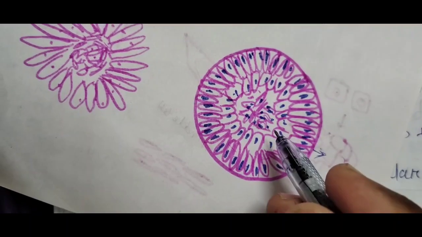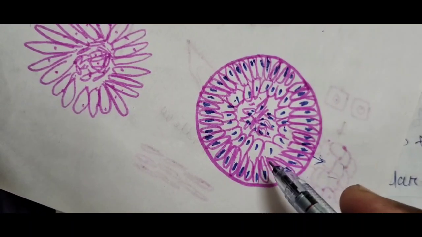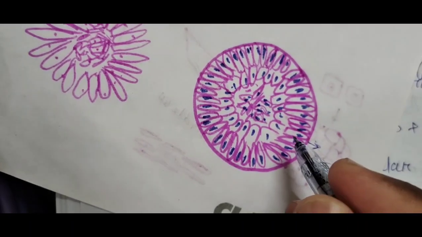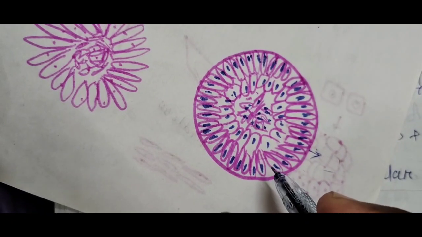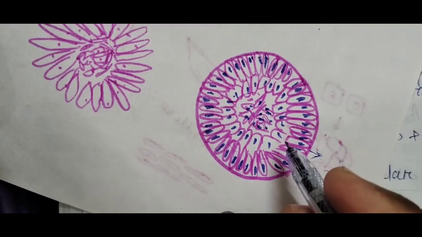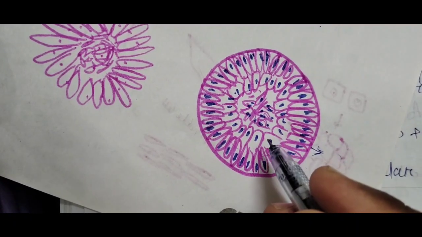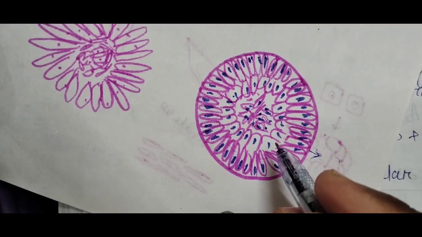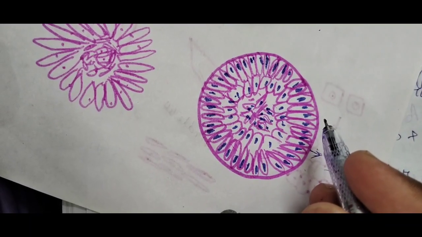This is the rosette-like structure comprising the spindle, columnar, and cuboidal cells, histologically seen in the adenomatoid odontogenic tumor.